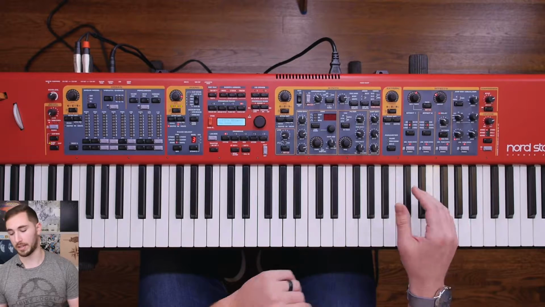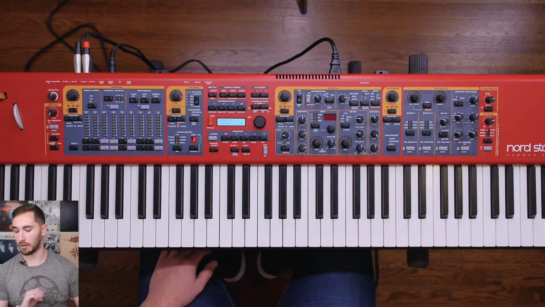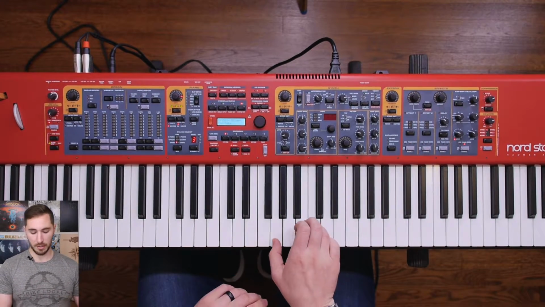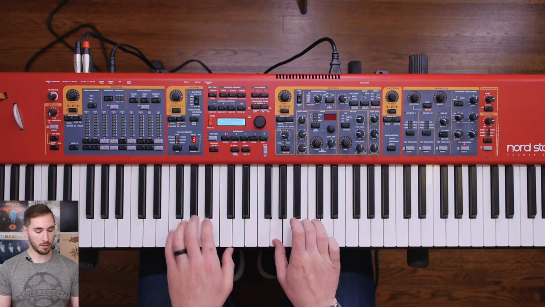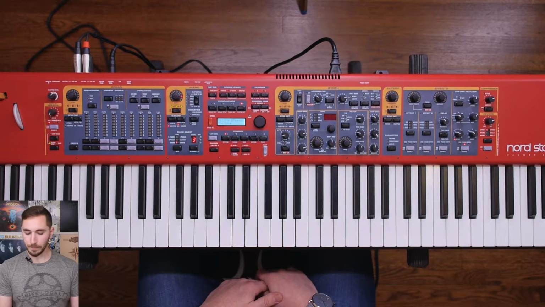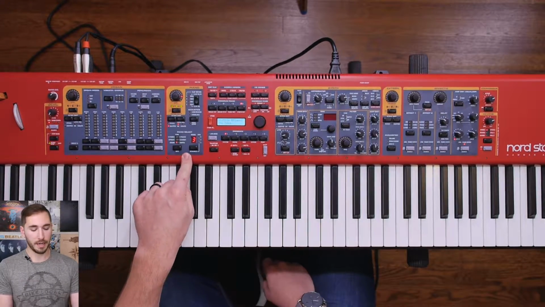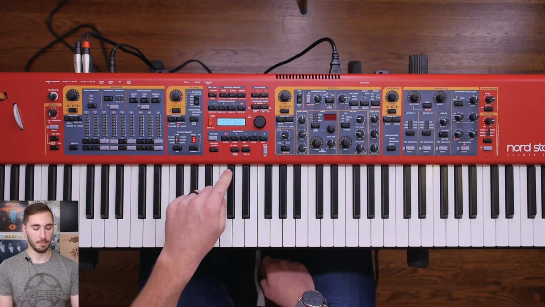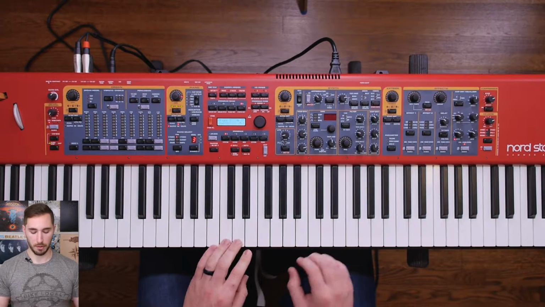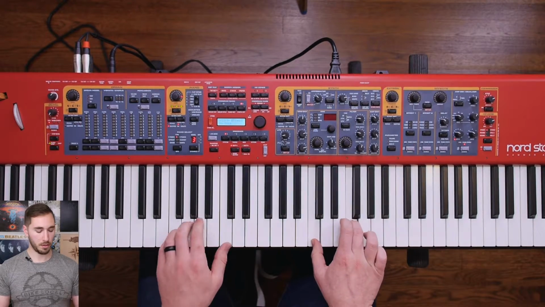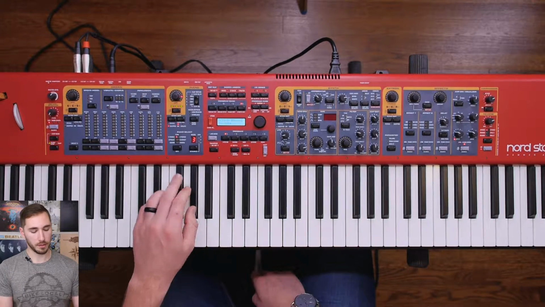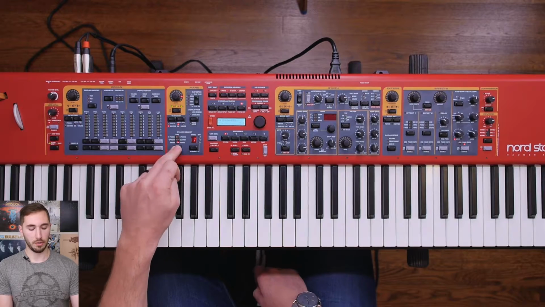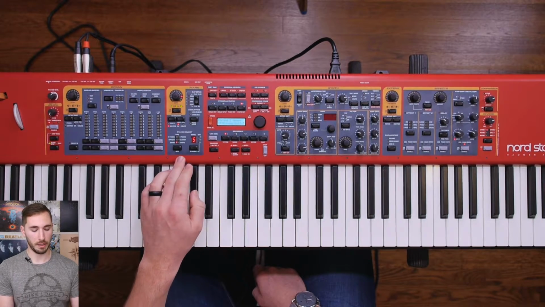I have my effects on right now. I'm going to go ahead and just turn all those off for a second. So you can select which model. There's 5 models of the grand. There's like 6 or 7 models of the upright. You can go through on the E-piano. There's lots of options that you can do with the piano really quickly.